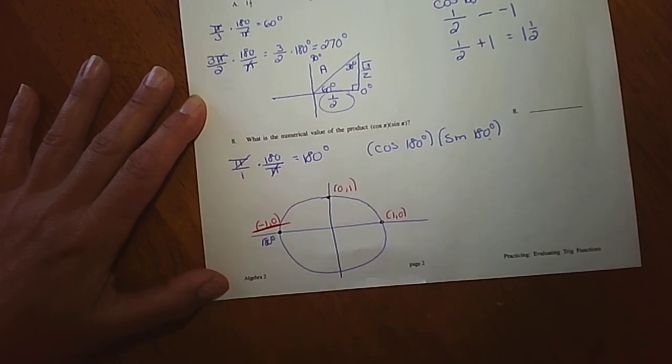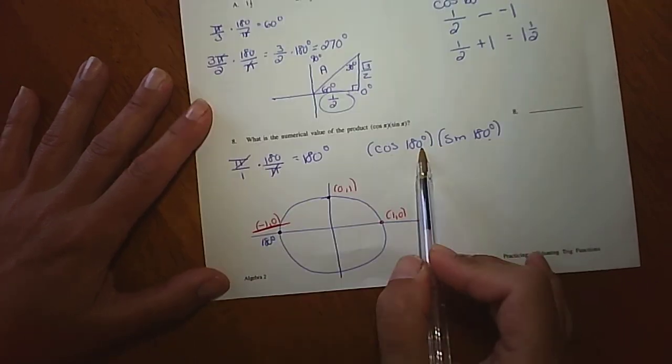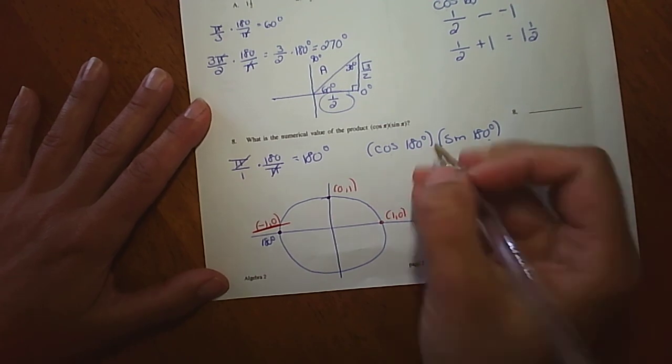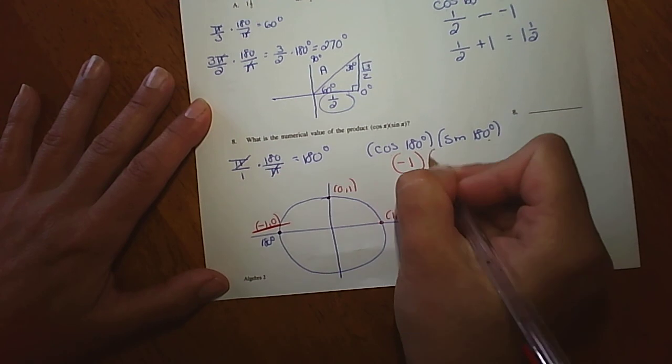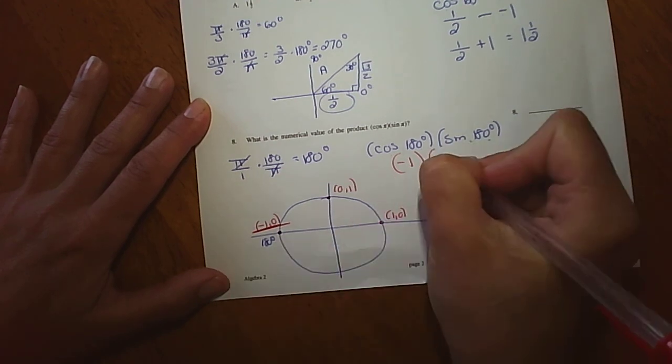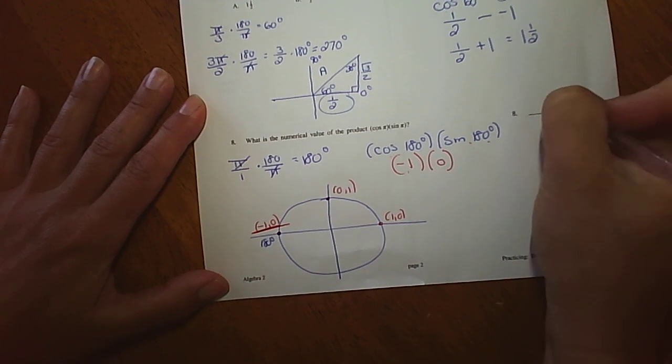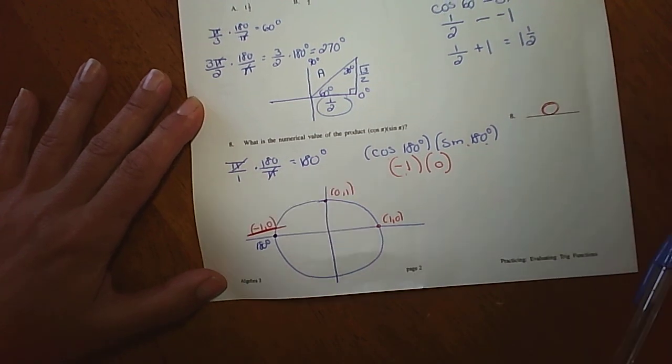So we want to use that. Cosine, sine. It goes alphabetical order. Cosine is the x. Cosine is negative 1. Sine is the y, which is 0. And what's negative 1 times 0 going to mean? So that answer would be 0.